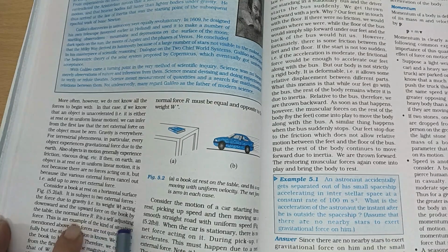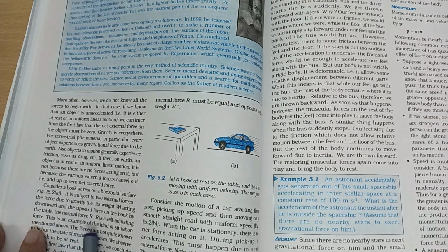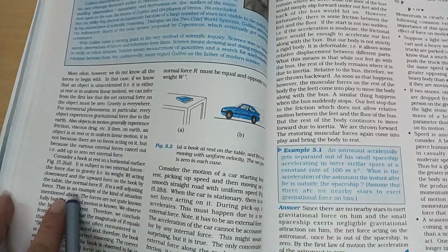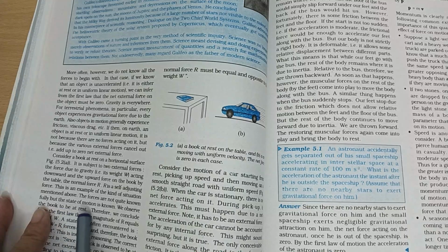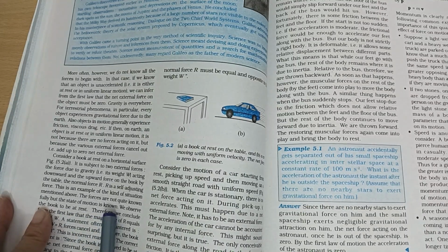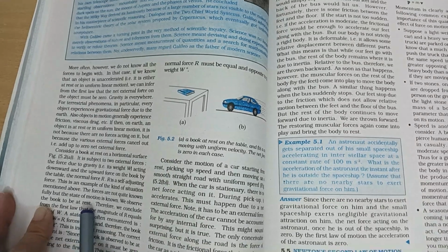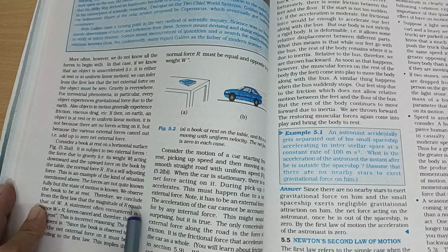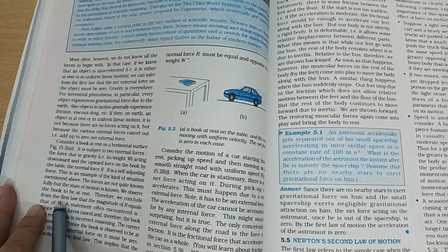R is a self-adjusting force. This is an example of the kind of situation mentioned above. The forces are not quite known fully, but the state of motion is known. We observe the book to be at rest. Therefore, we conclude from the first law that the magnitude of R equals that of W.